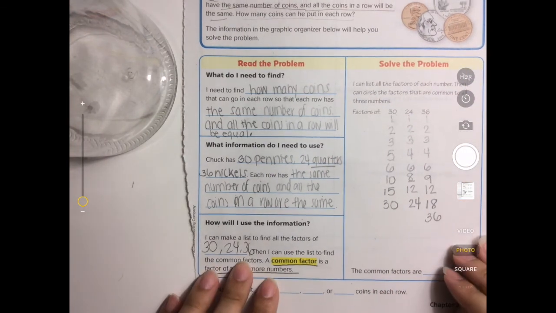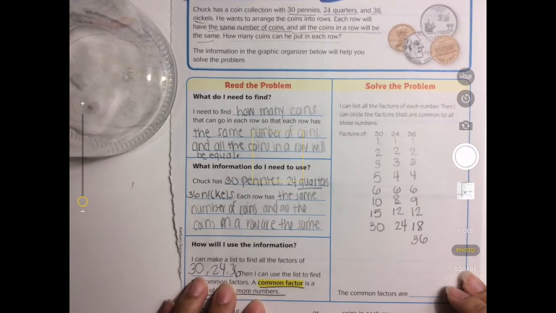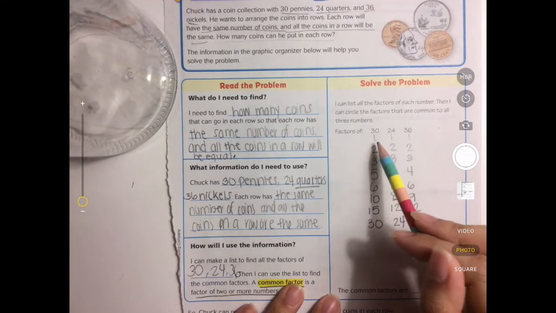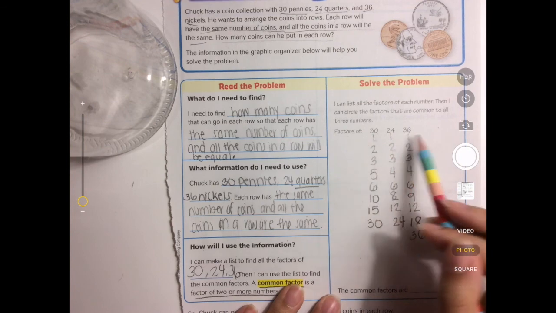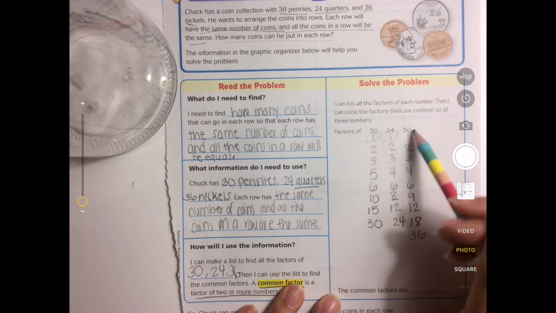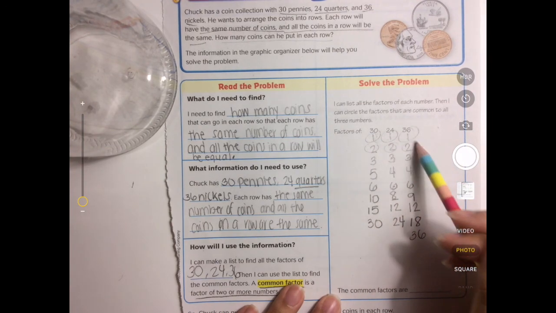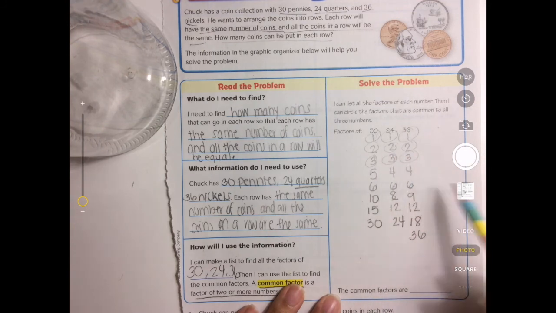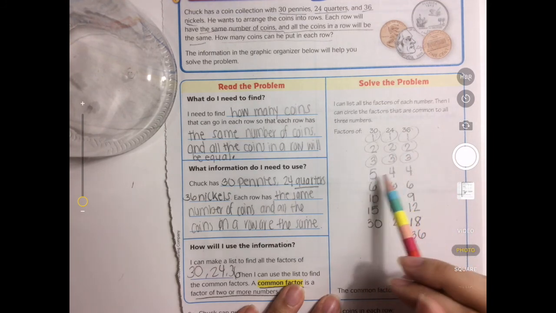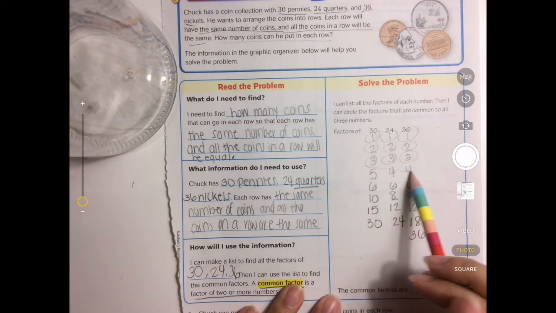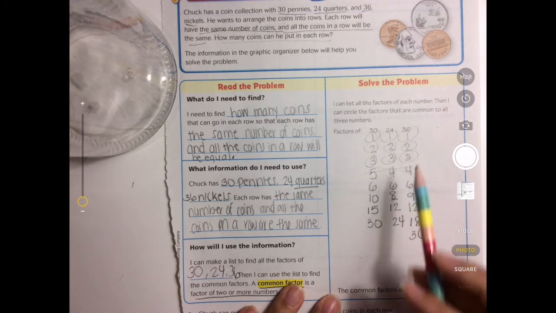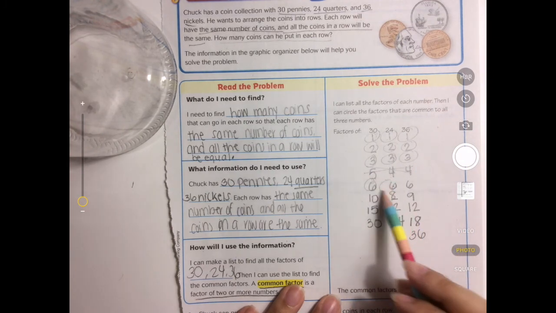So now that we have all of our factors for each number, we are going to find which ones they all have in common. So this is the easy part. All you're going to do is circle which ones all three of them have in common. So they all have 1 in common. They all have 2 in common. They all have 3 in common. They do not all have 5 or 4 in common. So this, we do not write anything. They all have 6 in common.